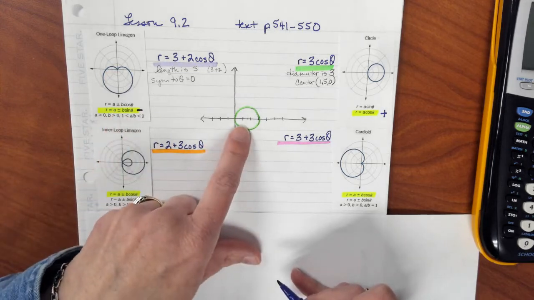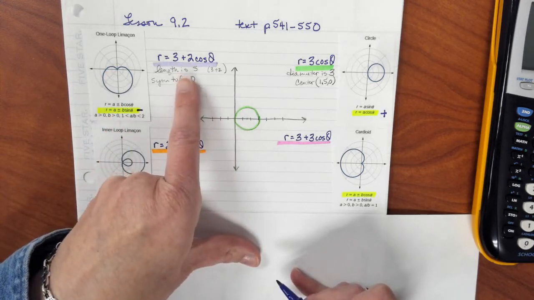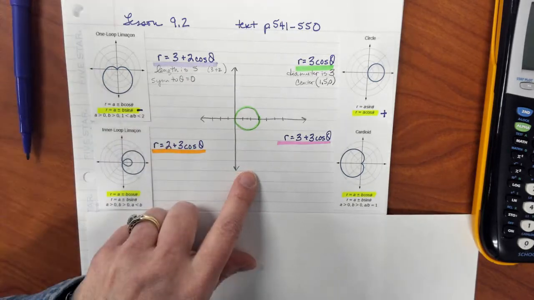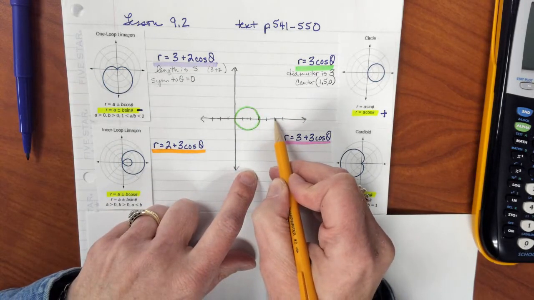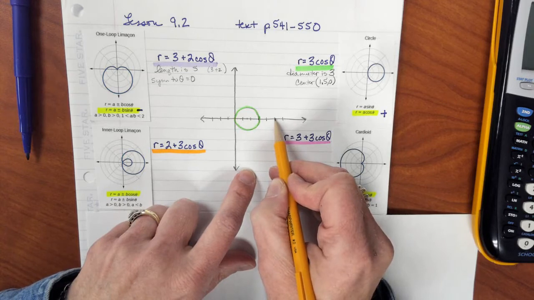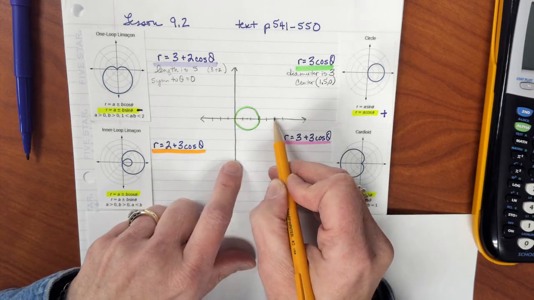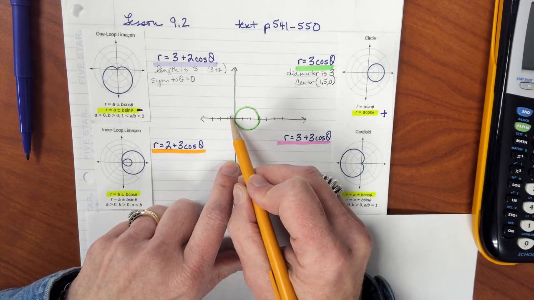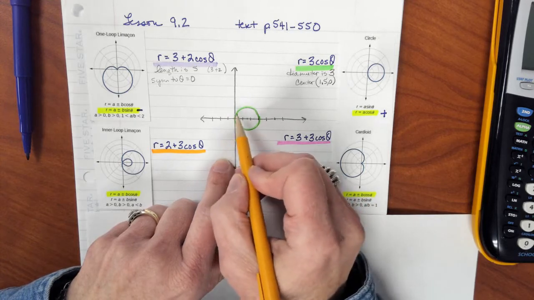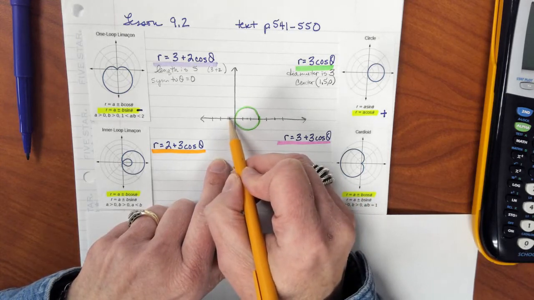This one, let's graph this. This would come out to 5. I'm going to switch to my pencil again. 3, 4, 5. And it's going to come in a little bit here, and it's going to come out, let's see, I think it comes here to -1. And then it comes out a little bit.